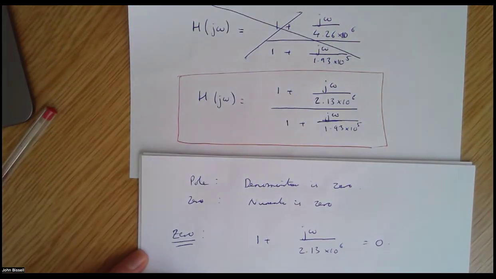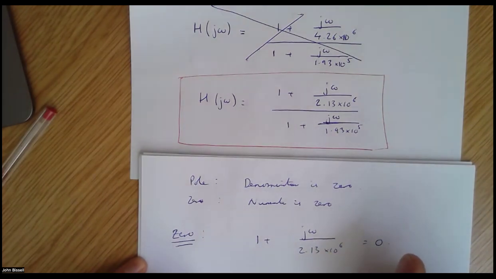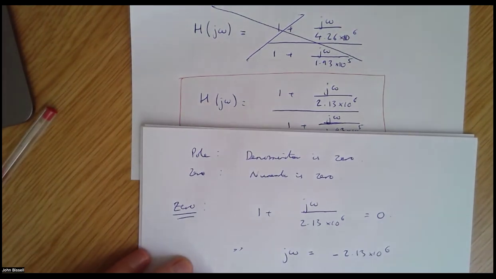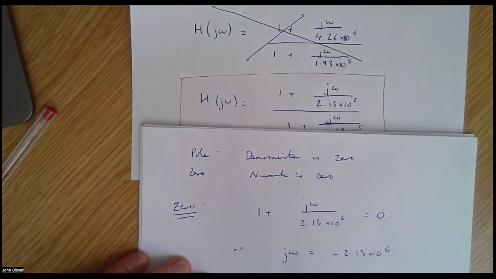And we can see that that occurs when j omega equals minus 2.13 times 10 to the 6. Agreed? Happy with that, Zia? So that's why we've done that funny thing about writing the quotient there. It makes this calculation much easier.